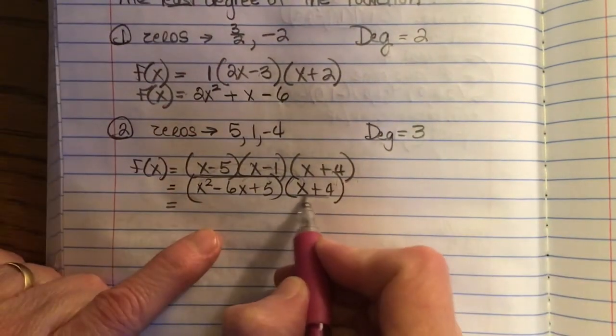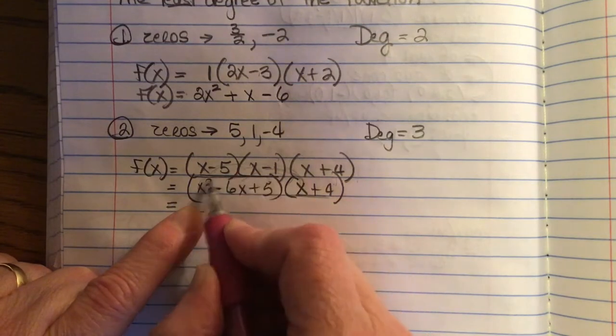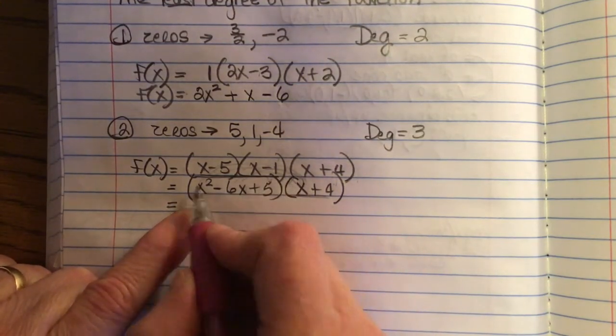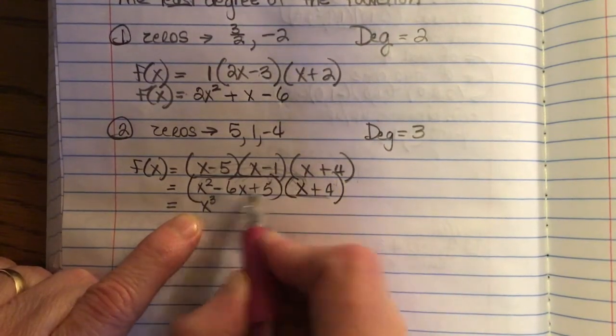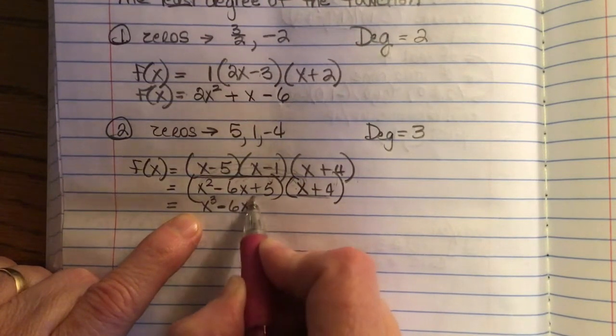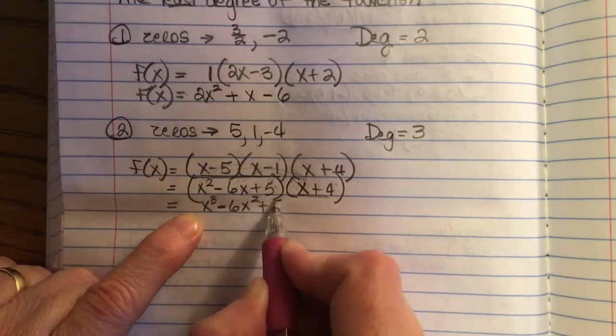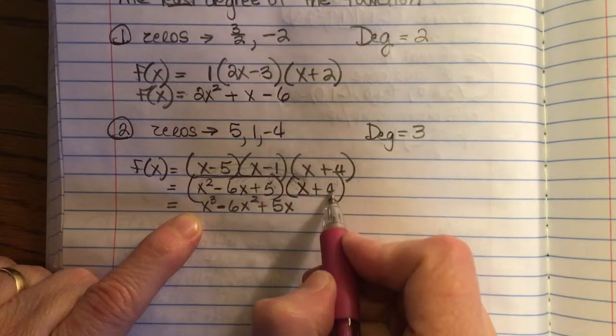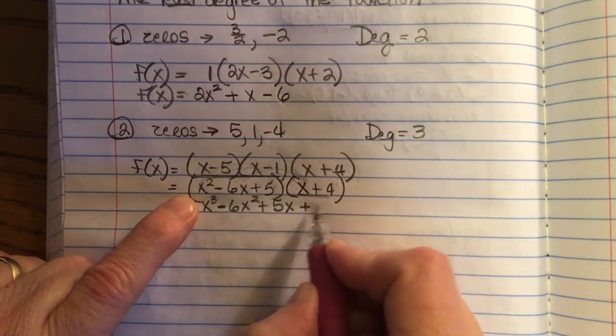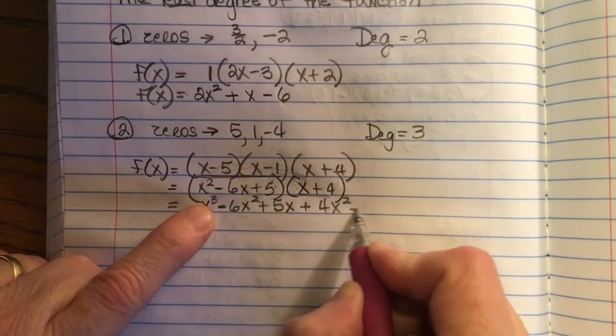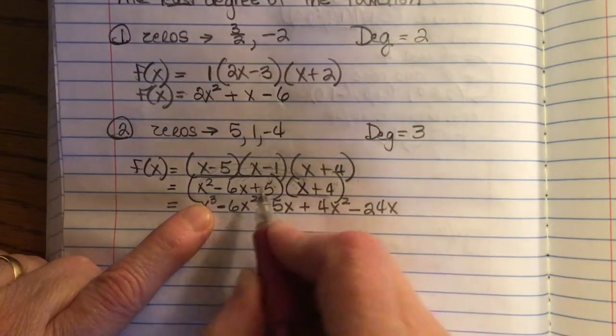I just always like to take my binomial. So I'm going to take the x and distribute it to all three. So I'll have x cubed minus 6x squared plus 5x. And then I'll take the 4 and distribute it, and I'll get plus 4x squared minus 24x plus 20.